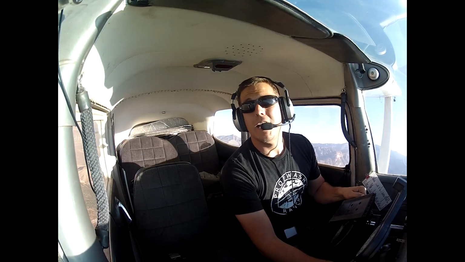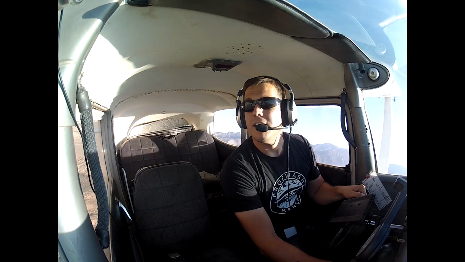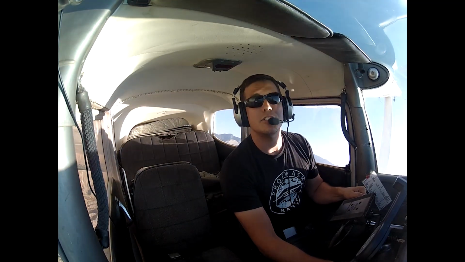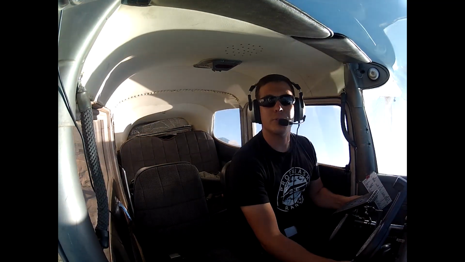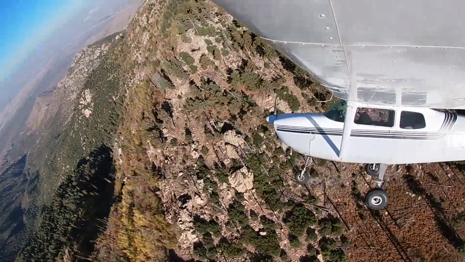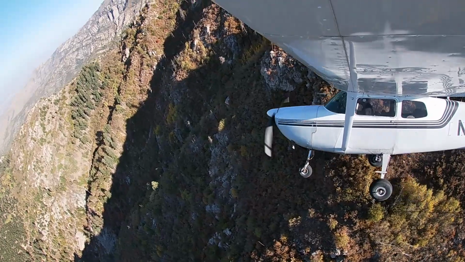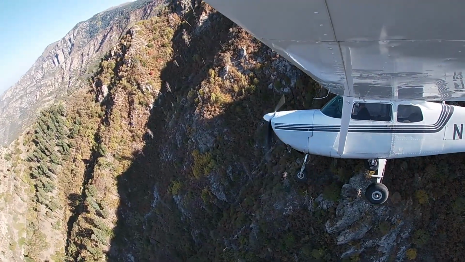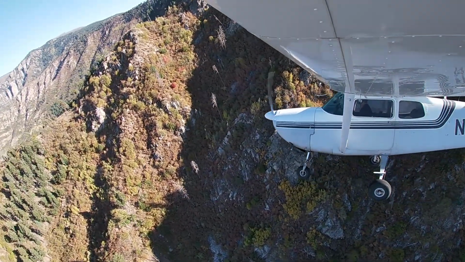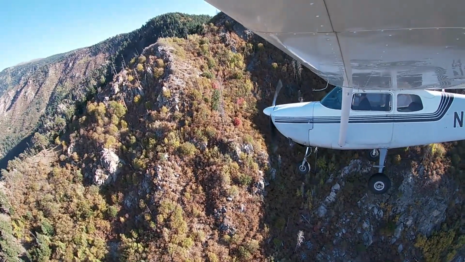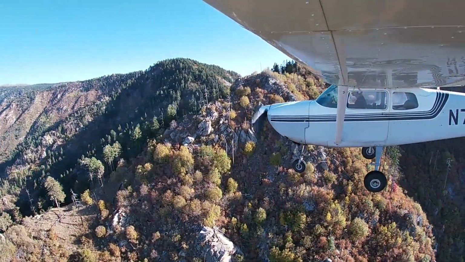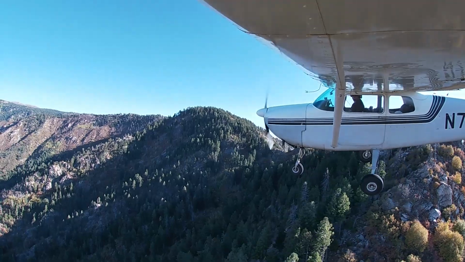I love flying around these mountains. It's very rewarding. It's just beautiful terrain. Every time you get out, you learn something new. Every time I go up in the plane, I learn something new, and I become a better pilot for it. So get out, go on an adventure, go fly, go explore. You'll be smarter for it.